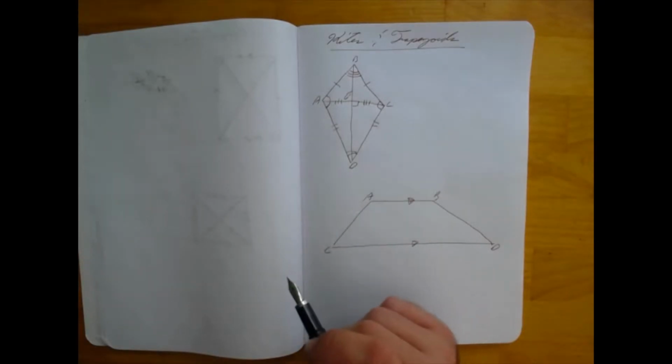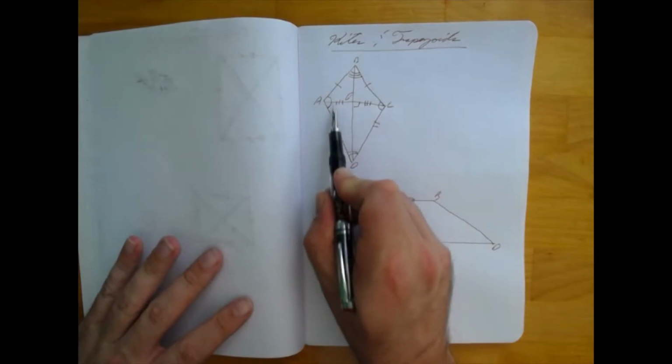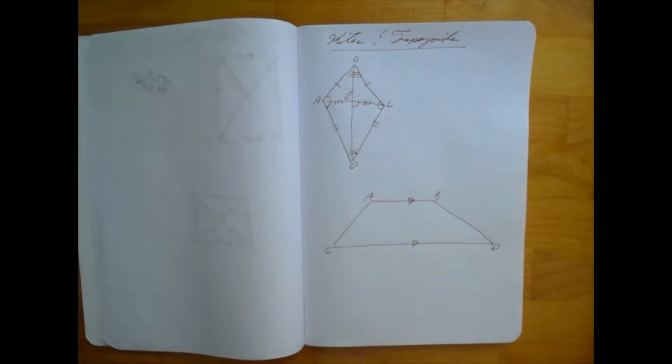If the quadrilateral is a kite, then this diagonal bisects the angle that it is going through. So we get a few of these properties needed to know that this is a kite.